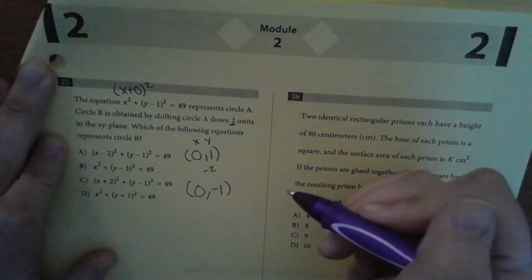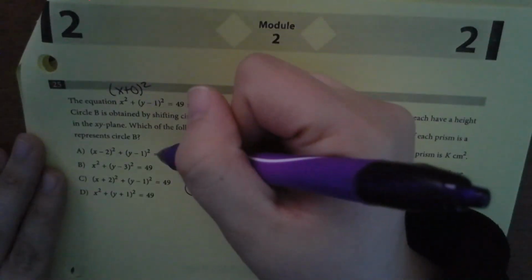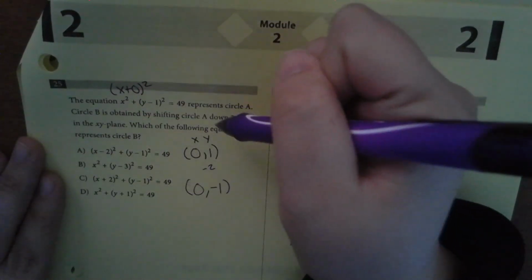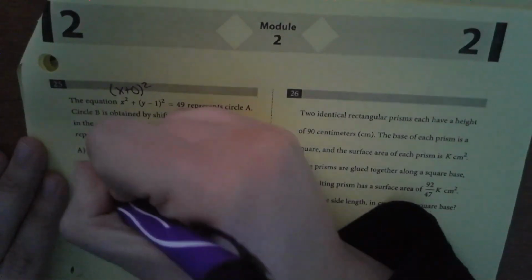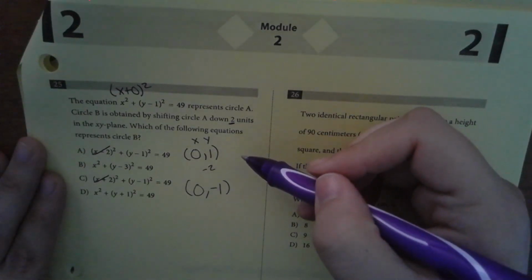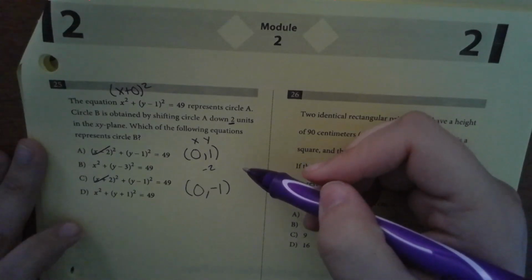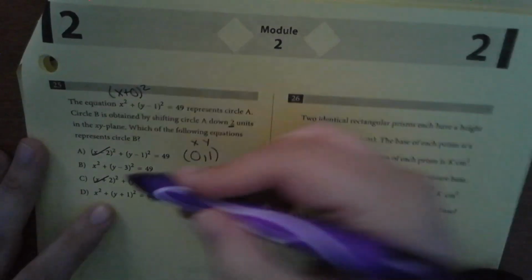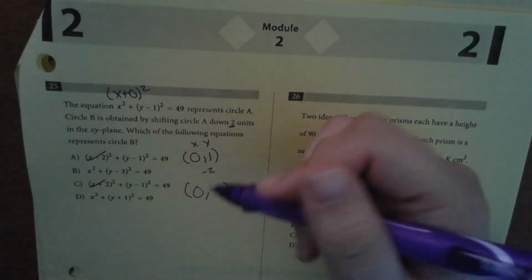(0, negative 1). The x isn't going to change, which even if we don't remember the circle equation, x wouldn't change if we're only moving down. Get rid of those. And if we are moving down, we would be negative 1, so it's just between these two.